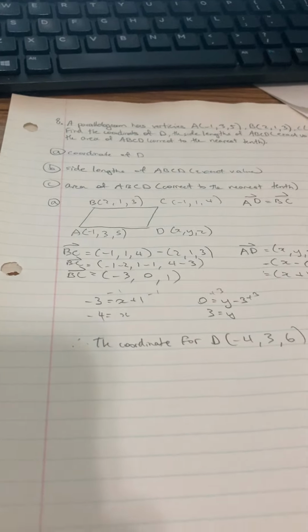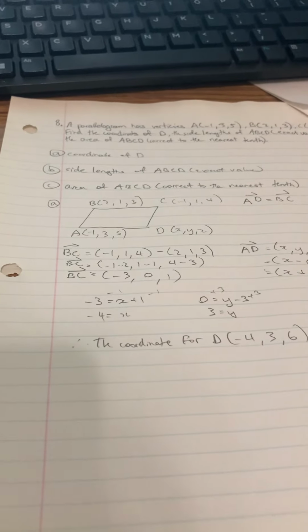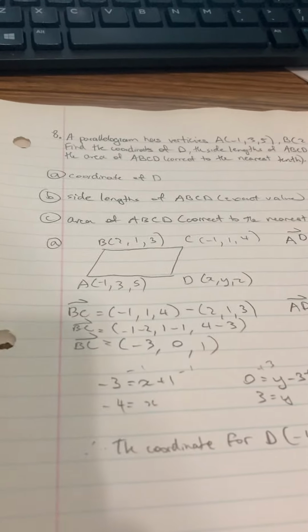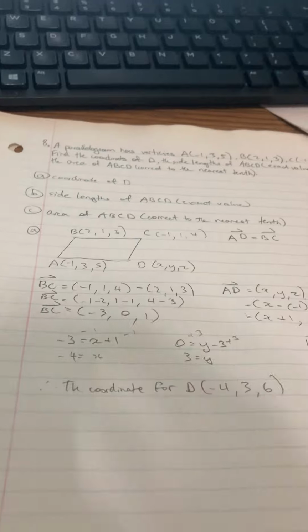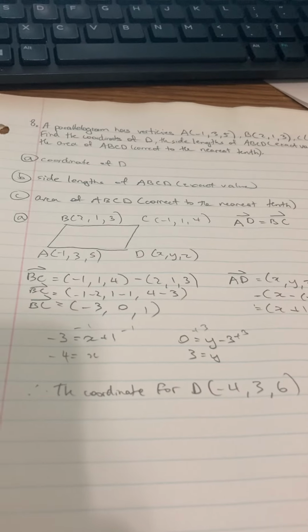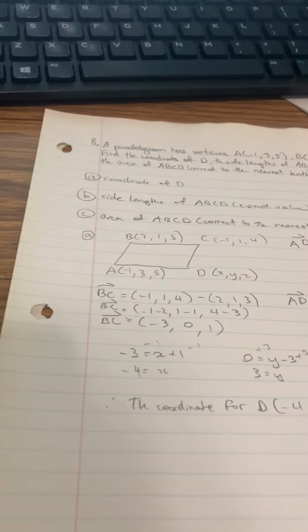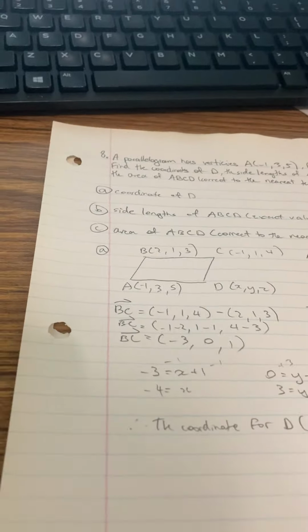So there's part A. I'm going to do part B now, which is to find the side lengths of ABCD in exact value. There's a couple more things we need to know for this one.